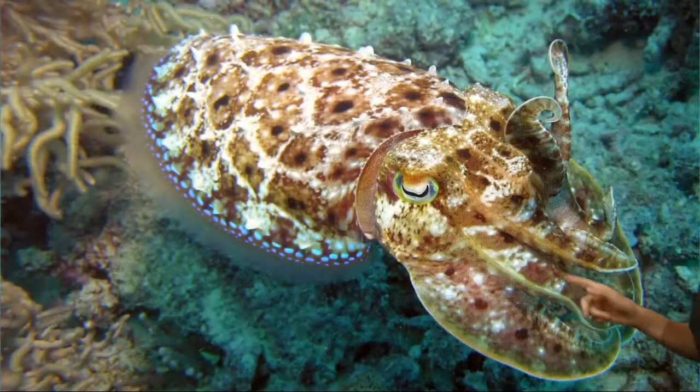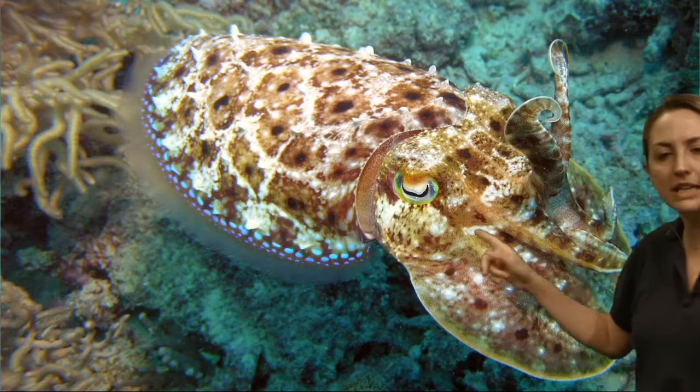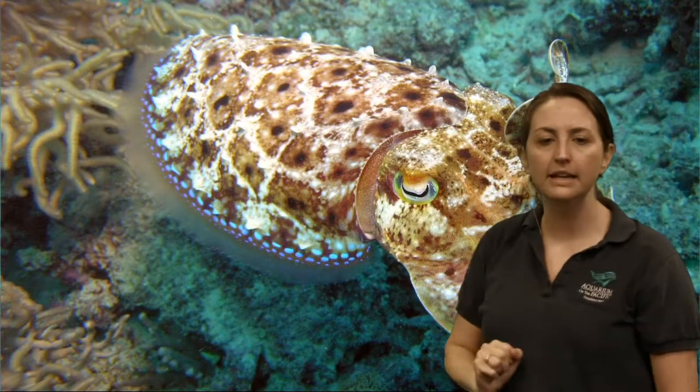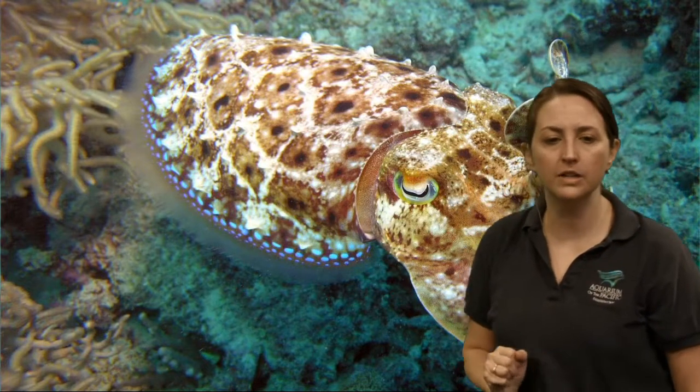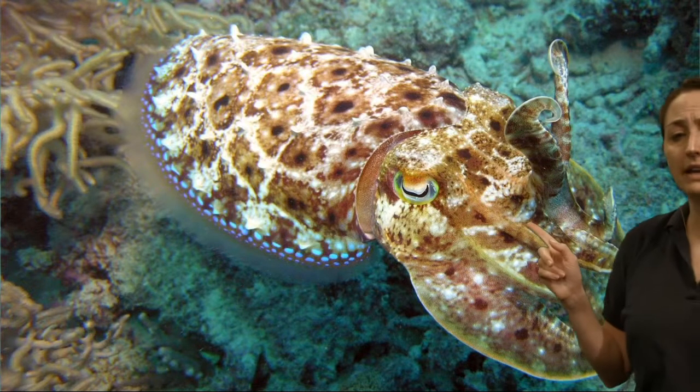Here's a cuttlefish. Some of them only live a year, or not even a year. They're really small and they grow really quickly. Some of them live a couple of years. This is, I believe, one of the larger species that you would find in a tropical habitat. So here's the cuttlefish. That's a great question, by the way.